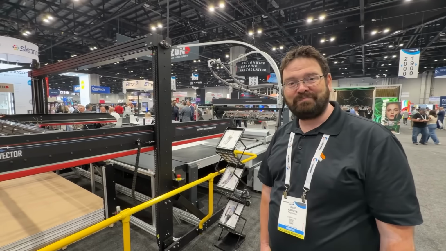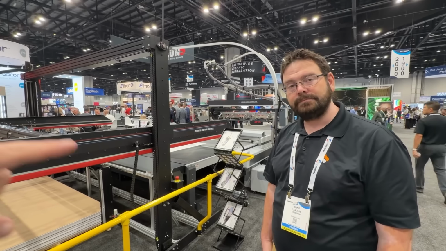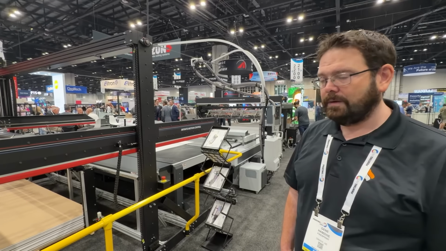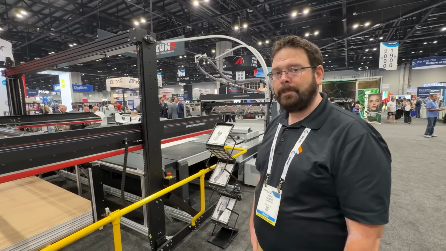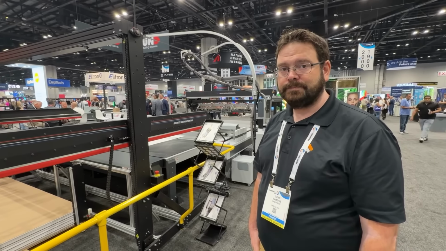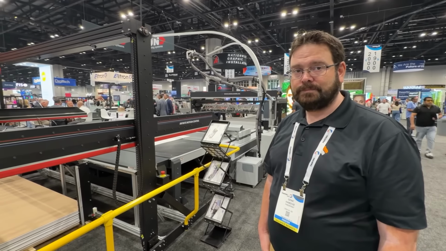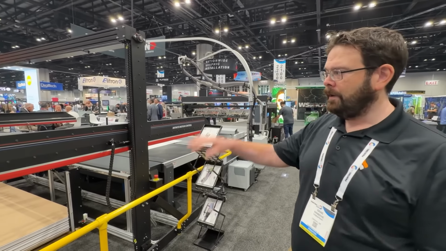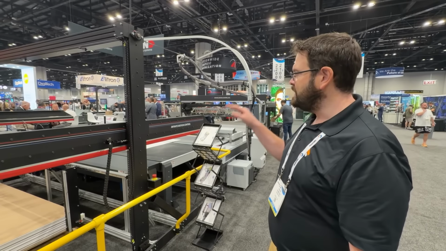So basically, the way that you have it set up is instead of the operator having to go back and forth, they can just stay on the output side, sort stuff as it comes off, and this eliminates a little bit of wasted motion and wasted time, so that things can happen faster. Yes, absolutely. We load a pallet over here, and it just picks up and moves stuff through the machine.